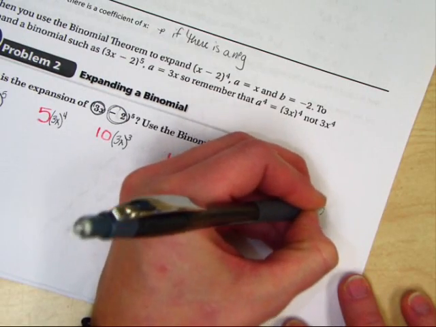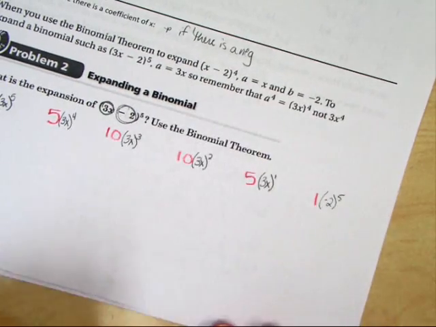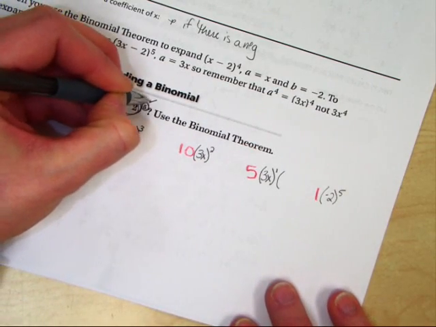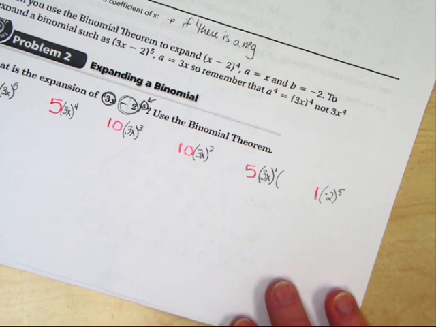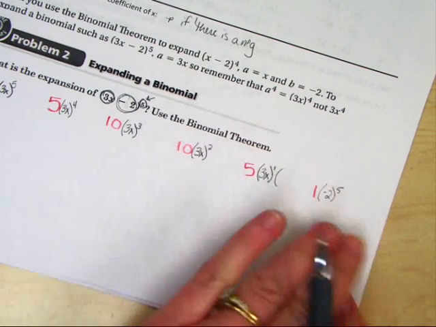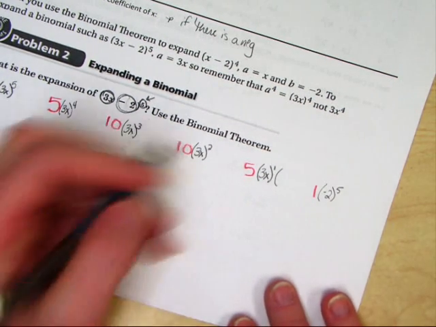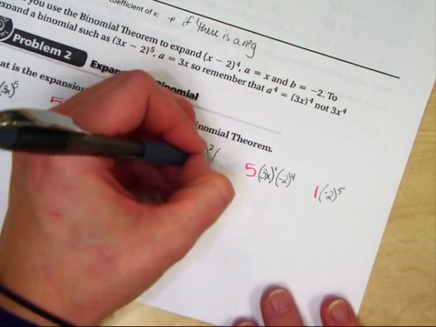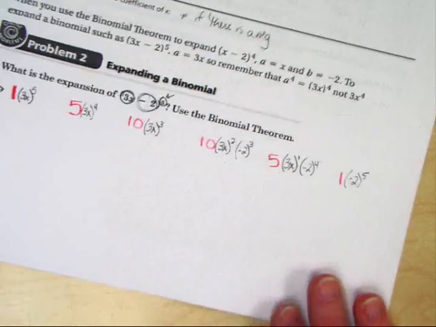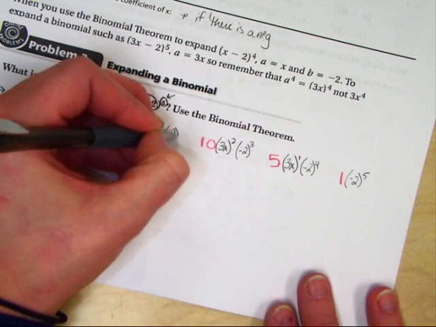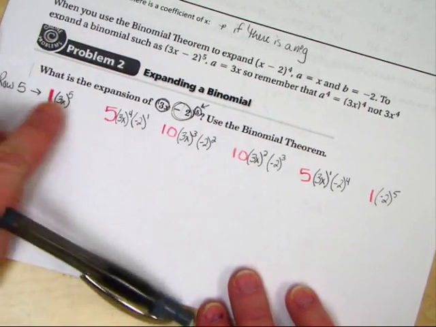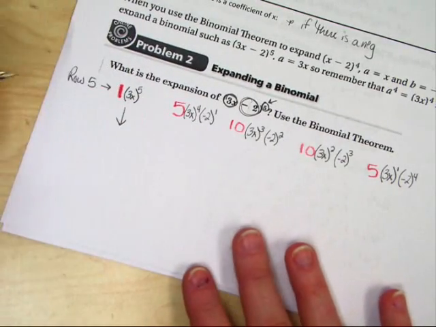This will be negative 2 to the highest power possible of 5. And if you're wondering how I know the highest possible power, it's because that right there is the highest possible power, the exponent of the binomial. This is called expansion of binomials, by the way. This one here will be negative 2 to the 4th. This will be negative 2 to the 3rd. This will be negative 2 squared. This will be negative 2 to the 1st, and I don't need it for this one. Now what we have to do now is reduce each of these.